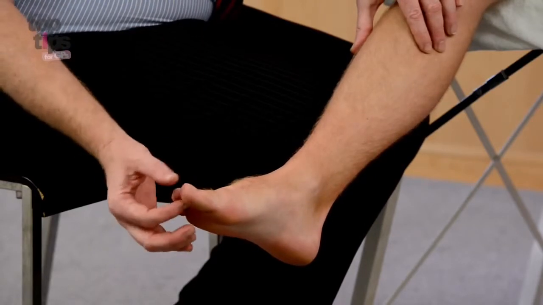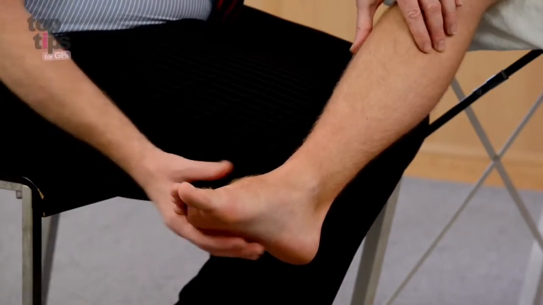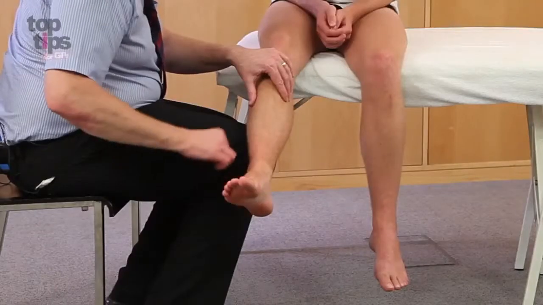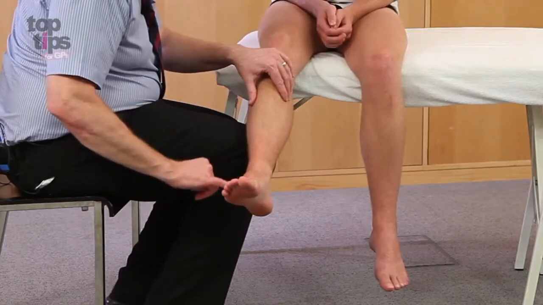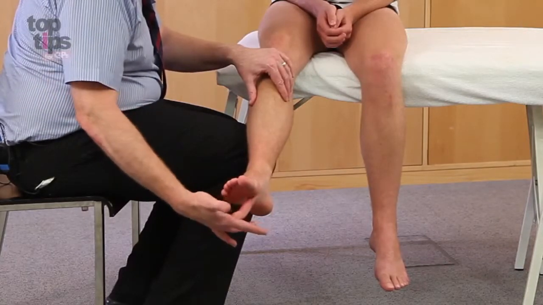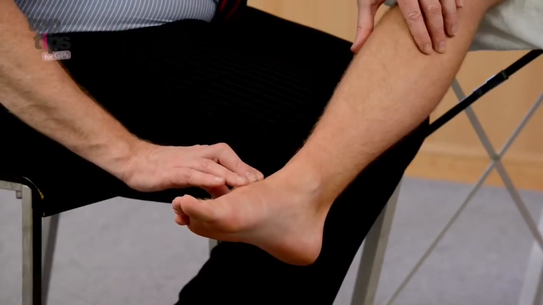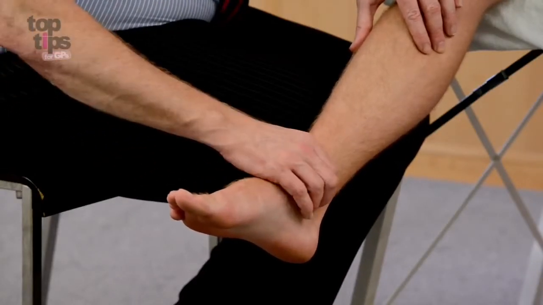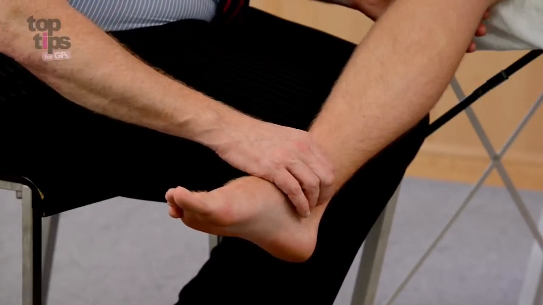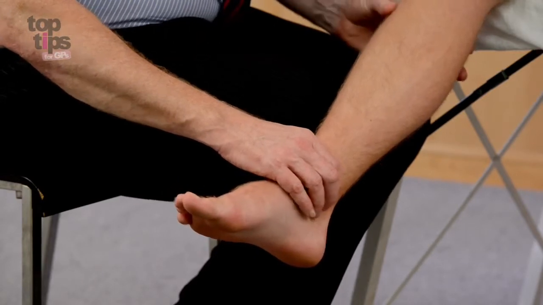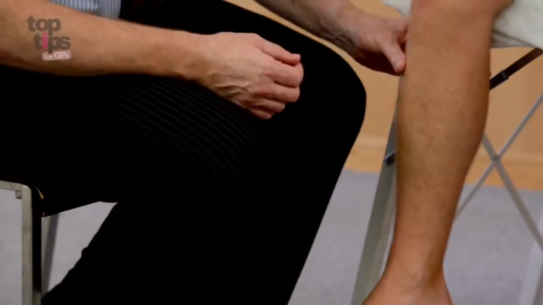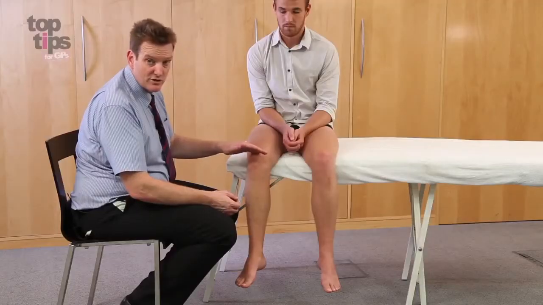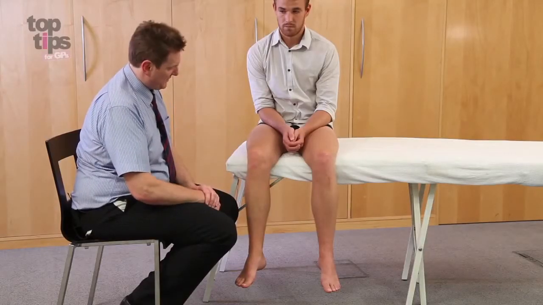We also need to check the vascularity of the foot and do a quick neurological assessment to make sure that sensation is felt in all 5 of the plantar nerves of the foot, and checking the pulses to ensure that there is a good vascular supply. Having done that, if we have not already, we need to check the knee joint and the spine, previously mentioned.